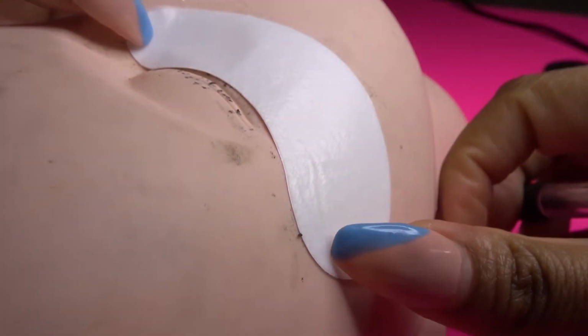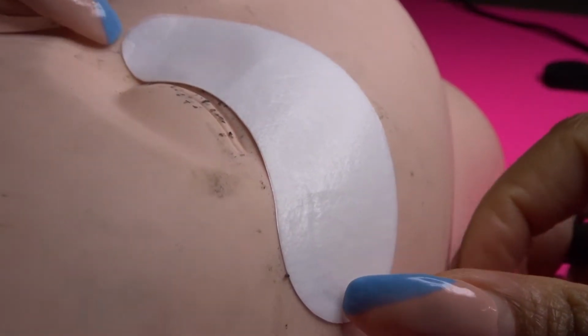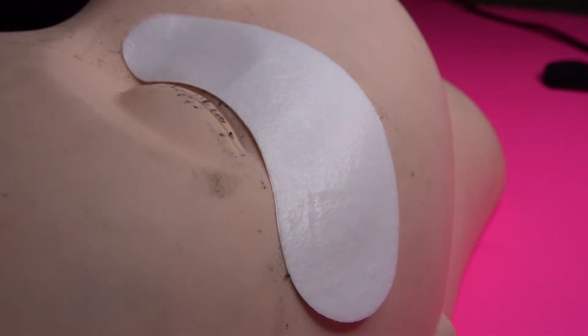Alright, so this set that I'm going to do here is going to be, let's just say, a natural set. Something that's very simple, nothing too crazy. If a client comes to you and asks what type of set she wants, a cat eye, natural eye, spiky set, there are so many different looks in these lashes that you can create. But for this, I'll probably do a regular natural set.